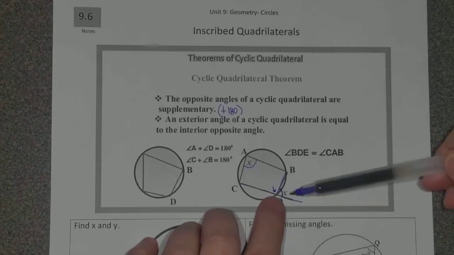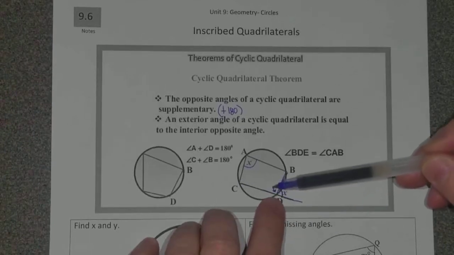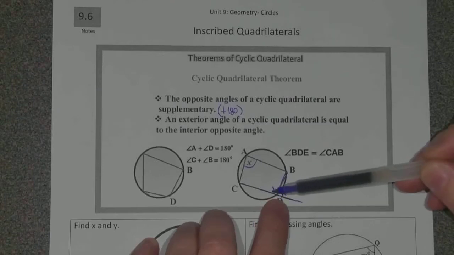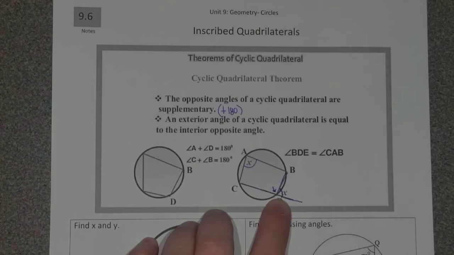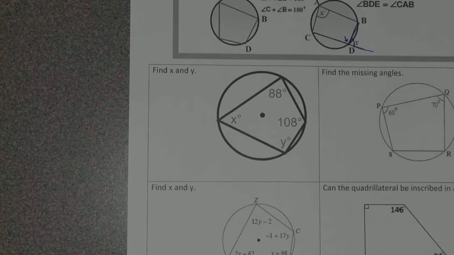Just a reminder here too that if you knew this angle right here, couldn't you just subtract it from 180 to get that angle? Like, all rules that we've known still apply. So this time we're just putting a quadrilateral inside of a circle, which, why would we not do that for fun? Right? Okay. All right, first example says find X and Y.